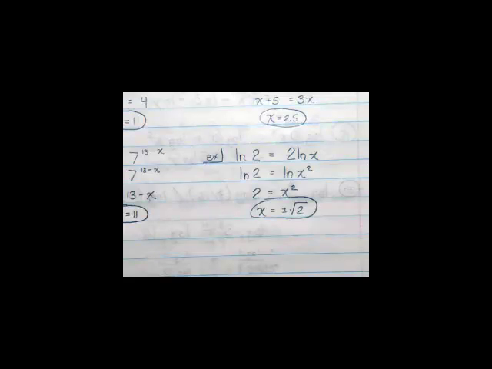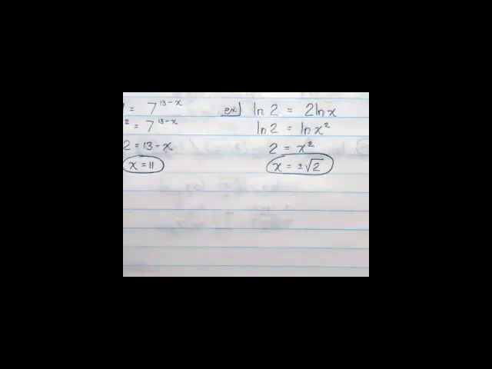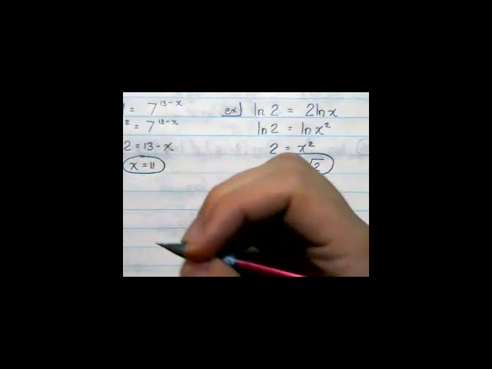That one-to-one property business makes sense to you guys? You might have to do a little trick to get it going, but once you've got it set up, then it's not so bad. Just match them up and go. Now let's look at ones where this little one-to-one property might not work. So let's take a look at some exponential equations.